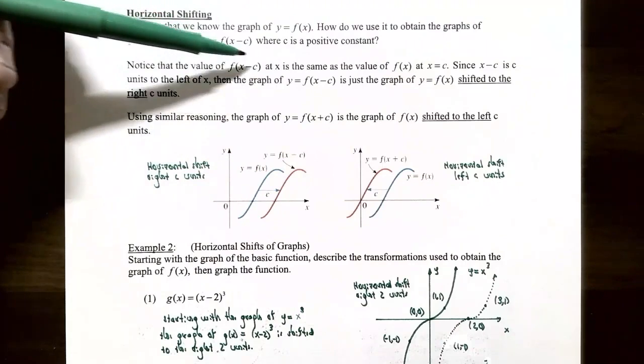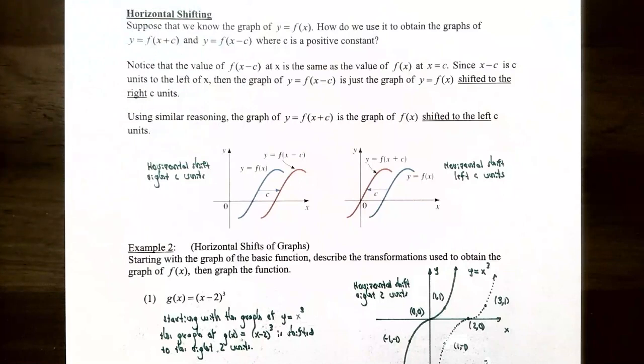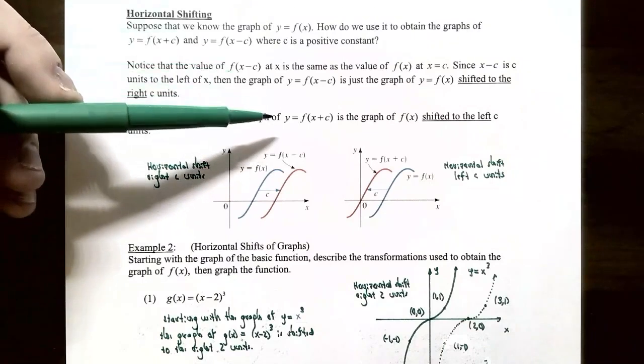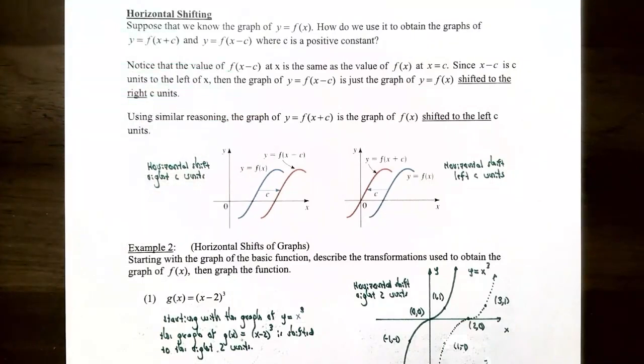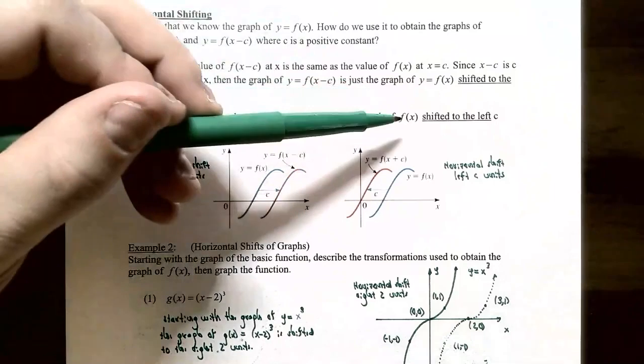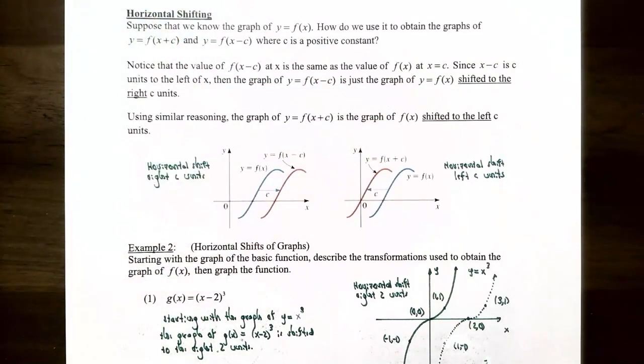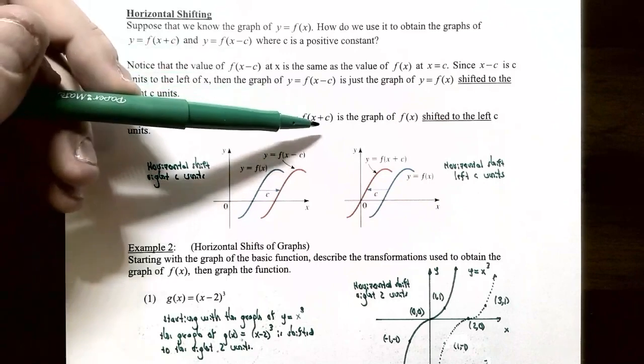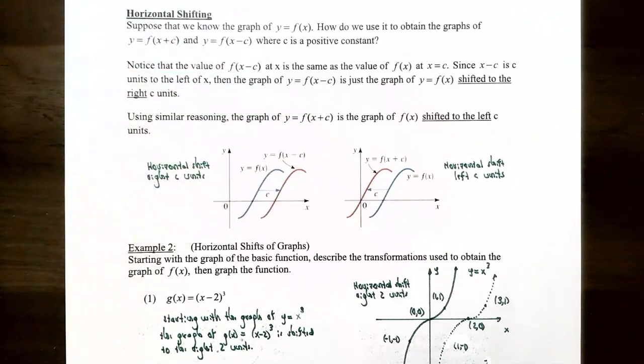So notice if you have a minus c inside the parentheses for the function, it's actually going to shift the graph c units to the right. And then using similar reasoning, if you want to graph the function y equals f of x plus c, then you start with the graph of y equals f of x, but the graph will be shifted to the left c units because there's a plus c on the inside of the parentheses. You'll actually shift it to the left c units.